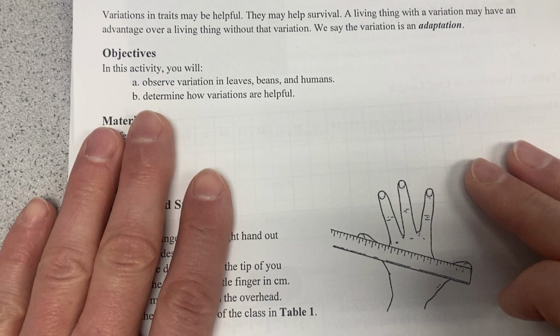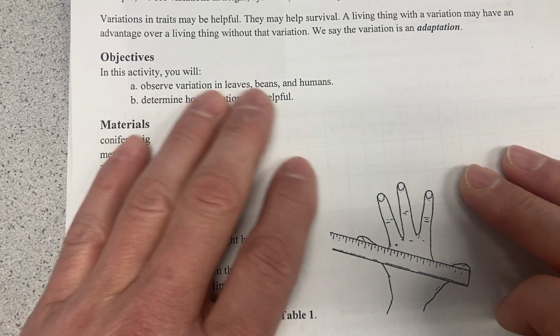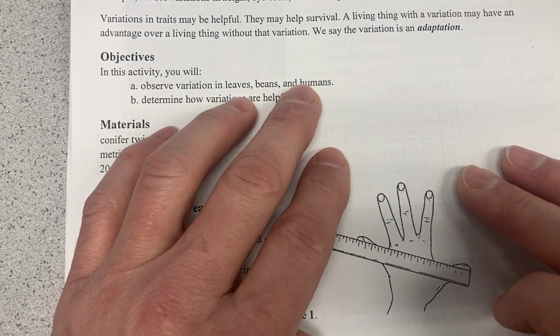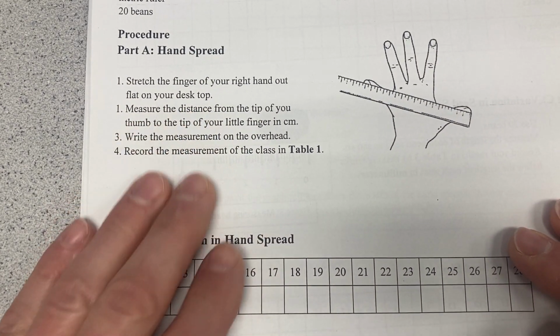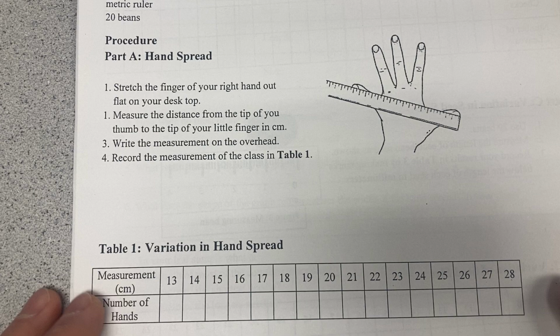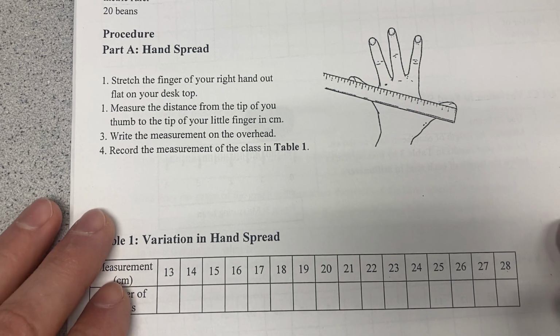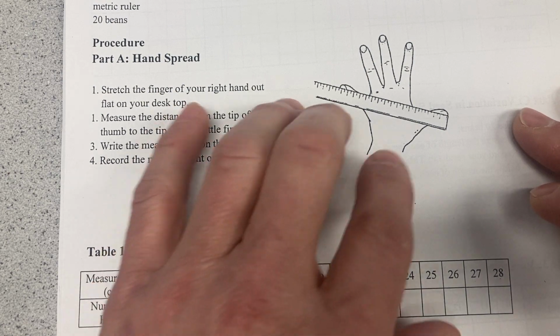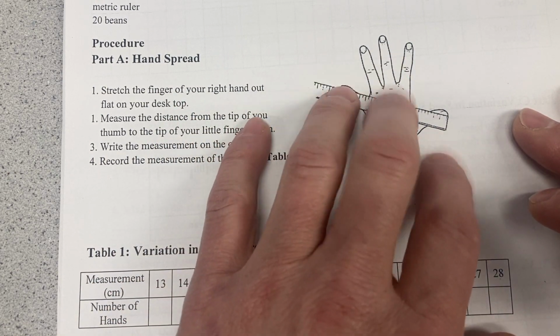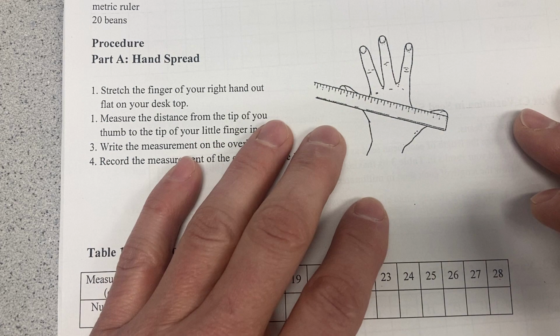So we're gonna do some measuring today. We're gonna look at leaves, beans, and human hands, okay? What you'll do when you get down to lab is measure a number of items. Let me just show you how to measure, and then we'll roll down there and do that. Doesn't matter really where you start when we get down to lab. You're gonna need to measure your hand. Every single person needs to do this because otherwise I'm not gonna have enough data.